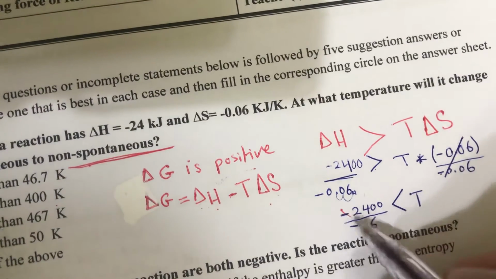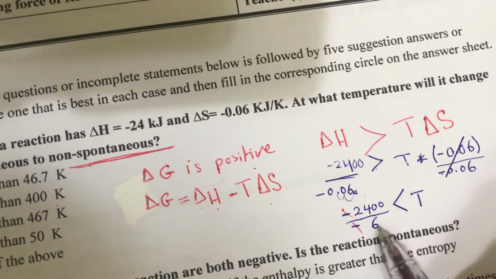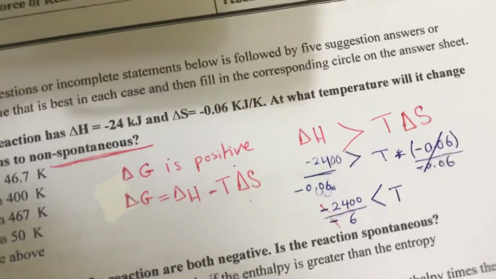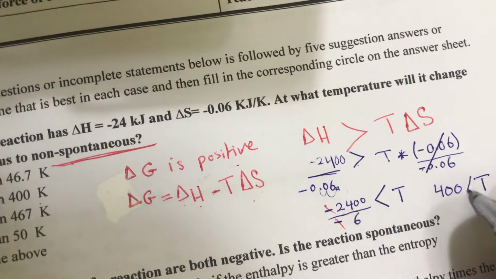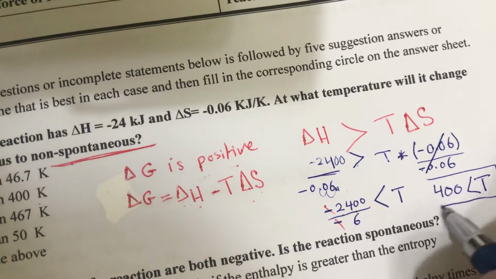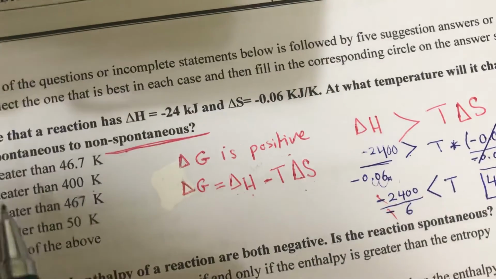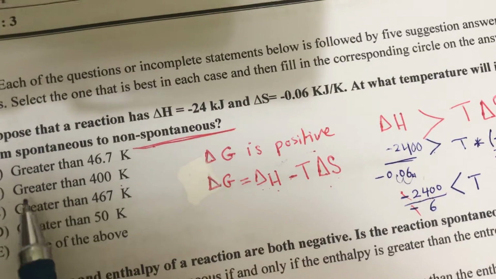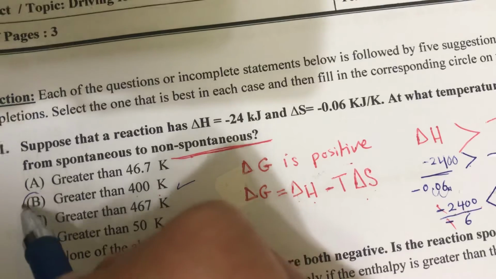The negative sign with the negative sign, they delete each other: 2400 over 6, which equals 400. So temperature must be greater than 400. Which answer? Greater than 400 Kelvin is the correct answer. So the answer is B.